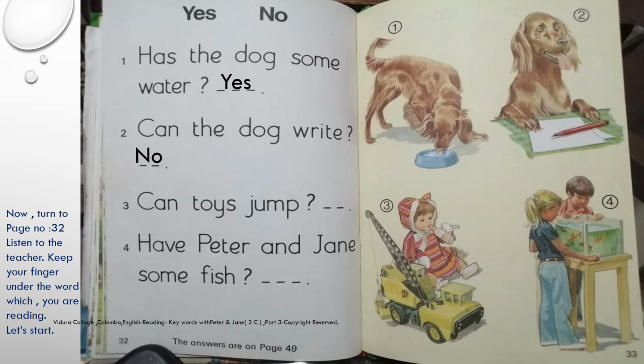Question number 3. Can toys jump? Read after me. Can toys jump? Look at the picture. No. The answer is no. Let's move to question number 4.